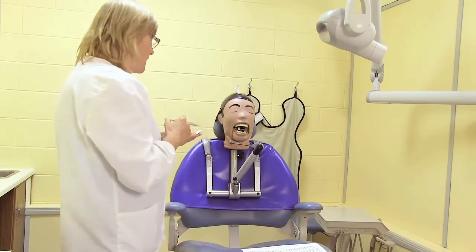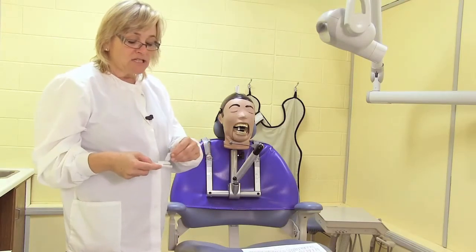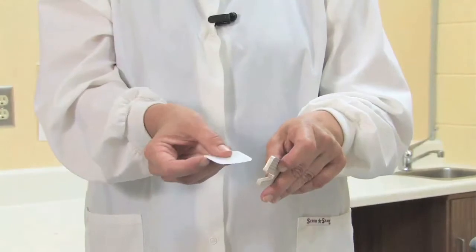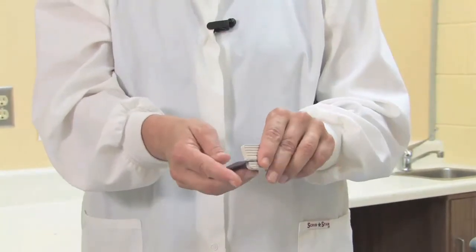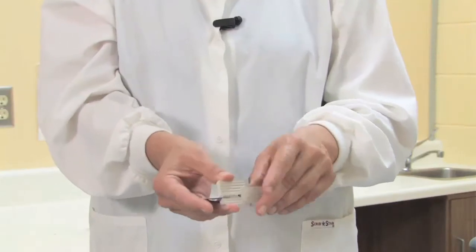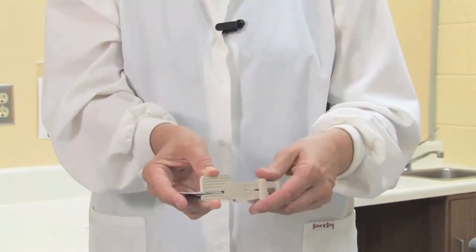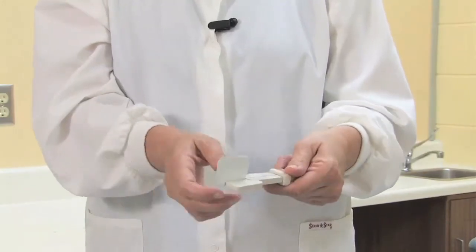Next thing to always remember is dot in the slot, to ensure that the dot is at the occlusal edge. Make sure the film is flush with the bite tab. And again, remember your white side is your exposure side.